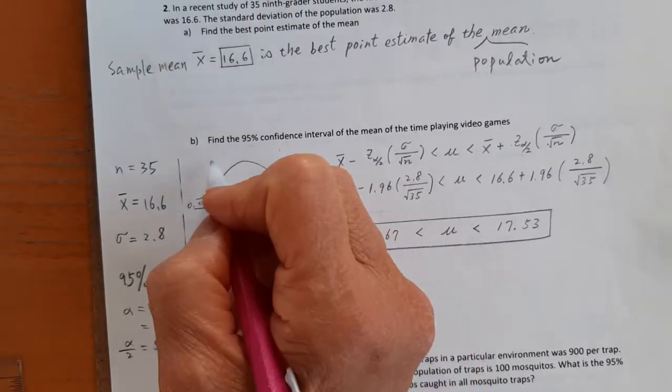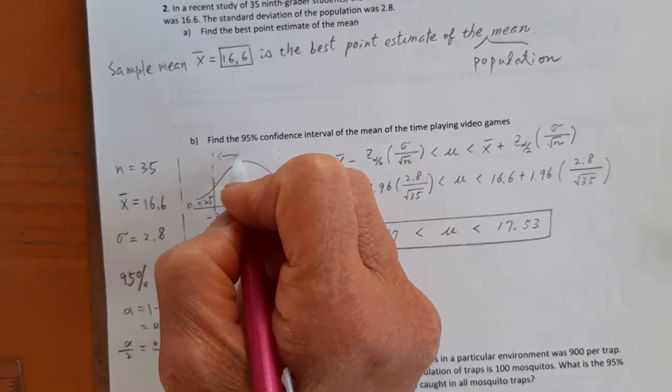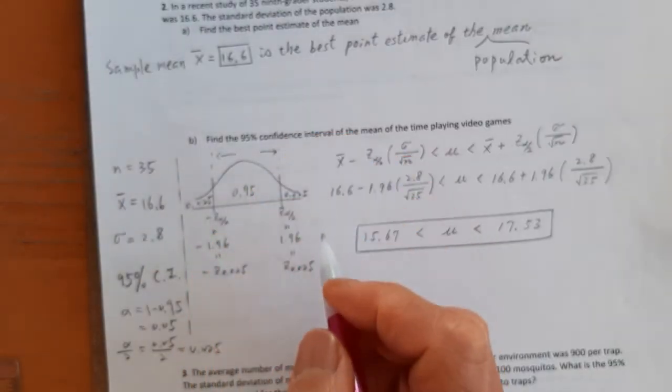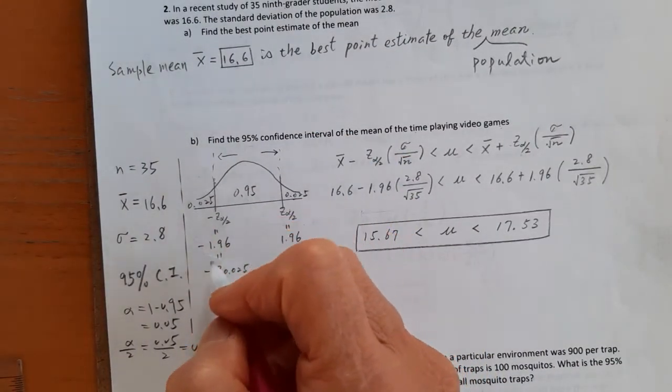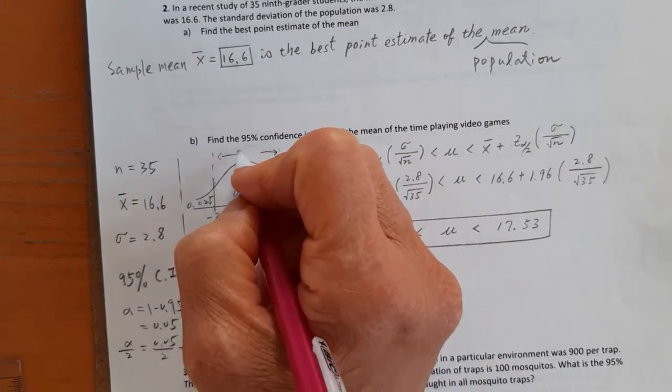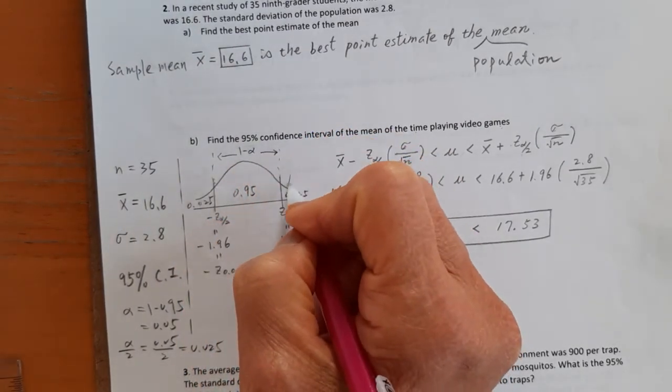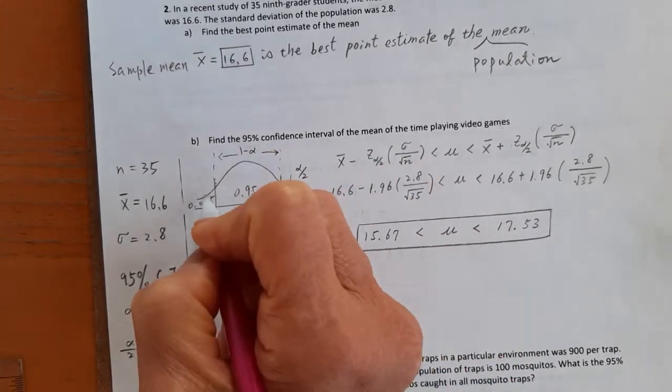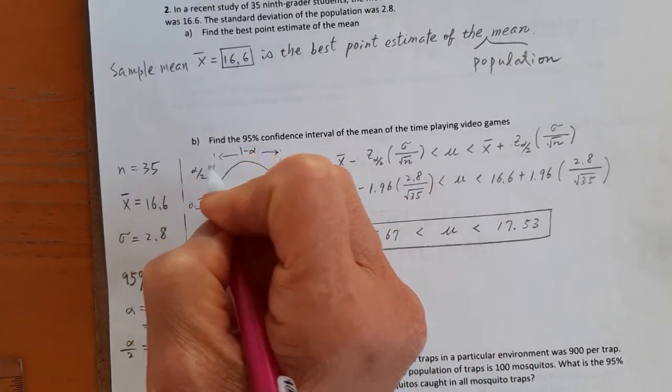Between them is 1 minus alpha, and this side is alpha over 2, this side is alpha over 2.